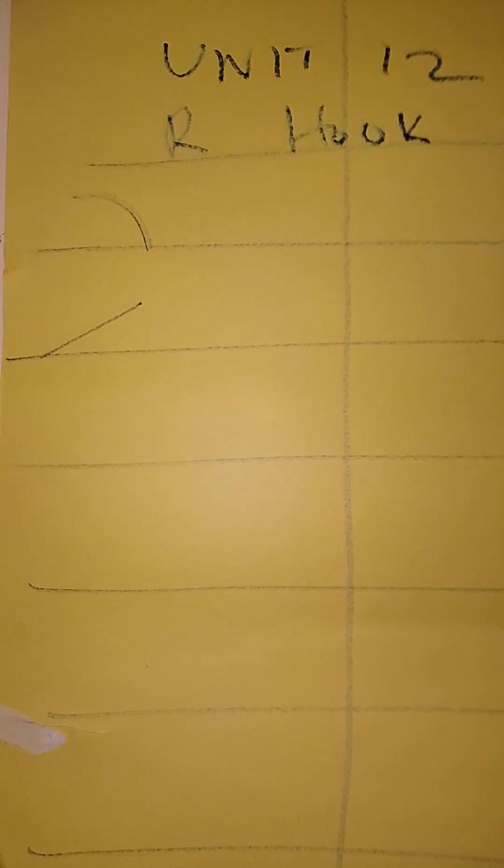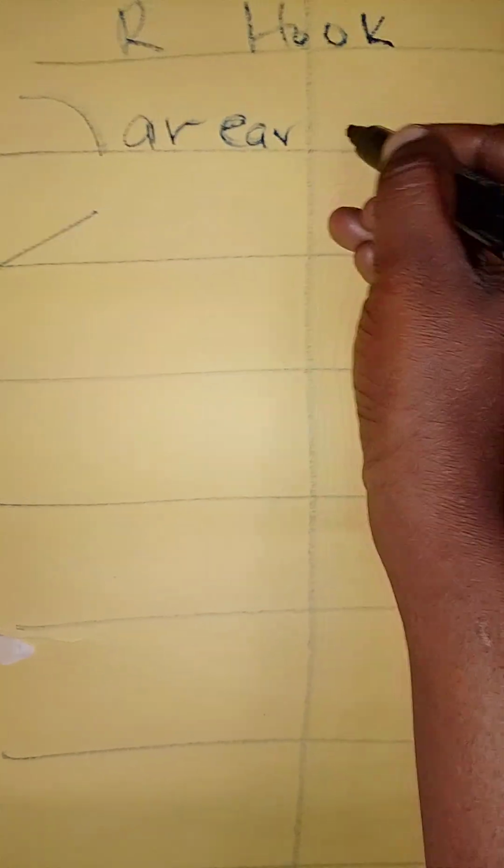So the downward R, we were told, when a vowel comes before R, we use the downward R in words like air, ear, O. So we were drilling R, we place the vowel, ear, third place, O, second place.